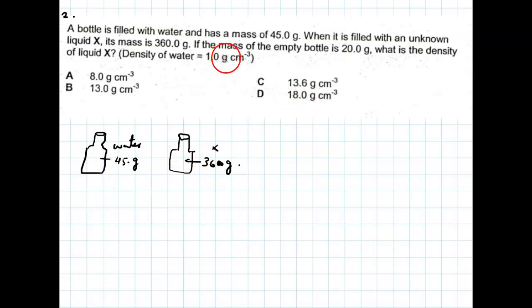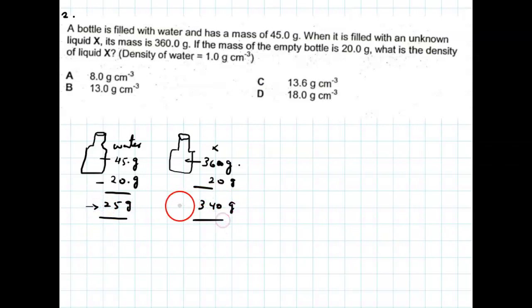If the mass of the empty bottle is 20 gram, we have to subtract 20 gram from both. So here it will be 25 gram, that is the mass of water alone. Here it is 340 gram, the mass of the unknown liquid.